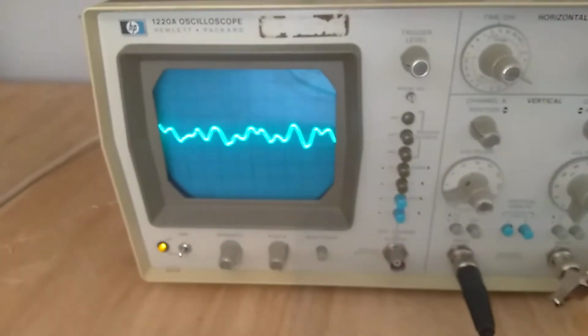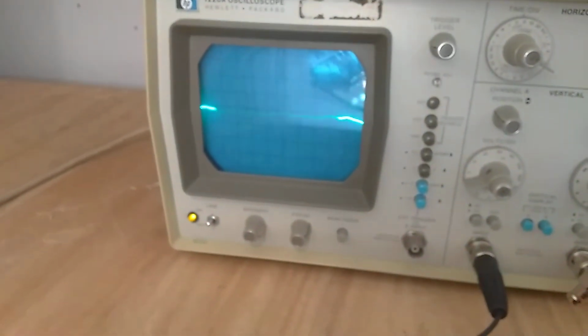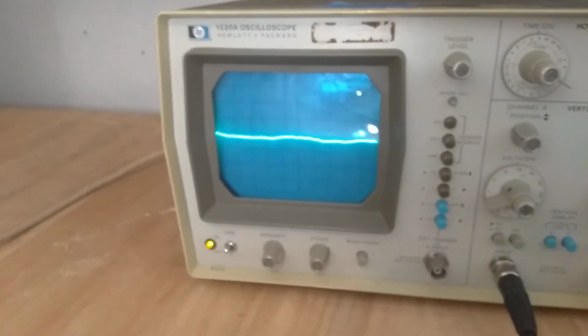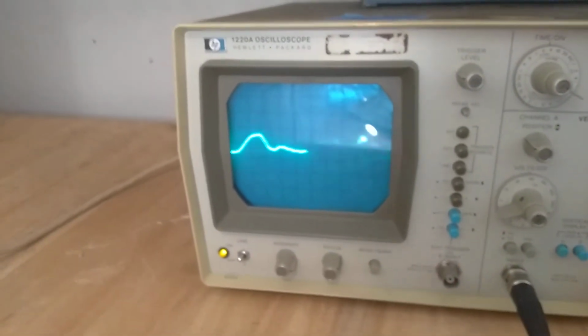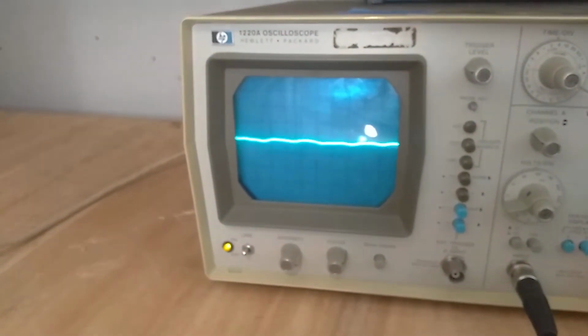So this is an analog signal, and one of the biggest problems with analog is you can actually experience noise. So we see this is mostly a clean signal here.